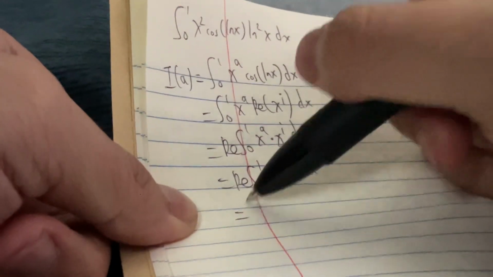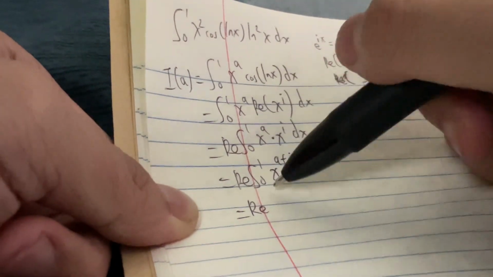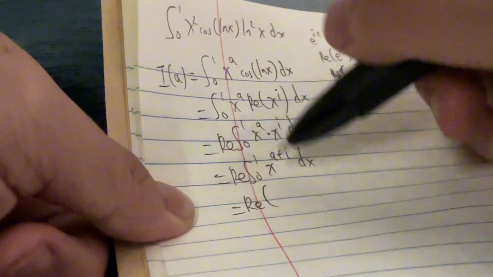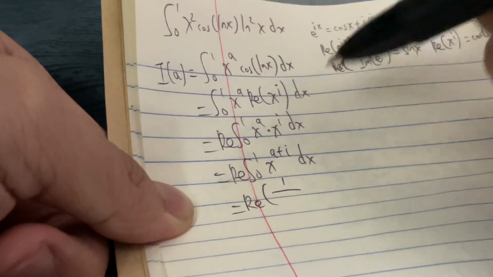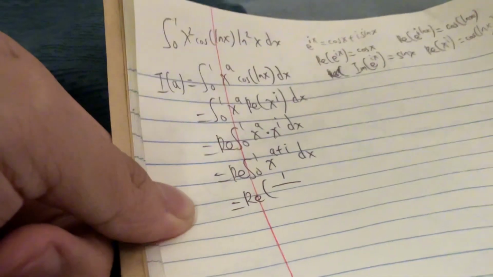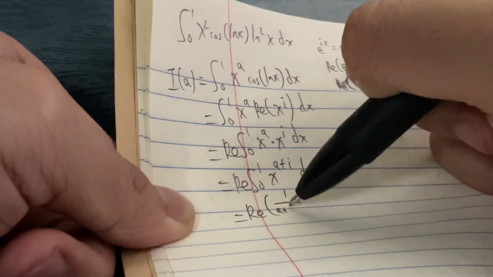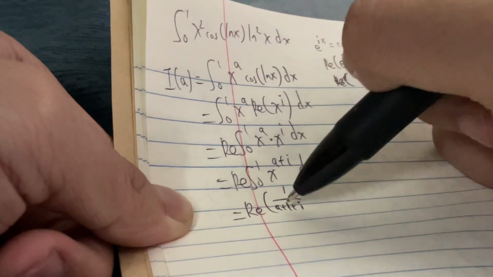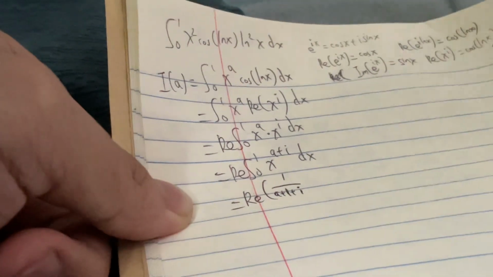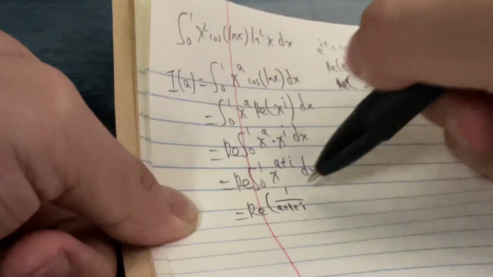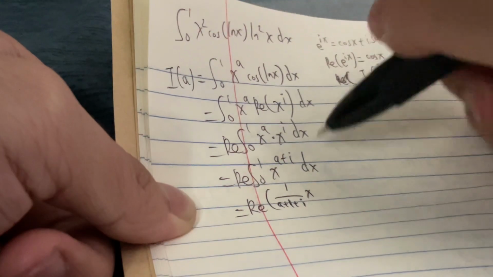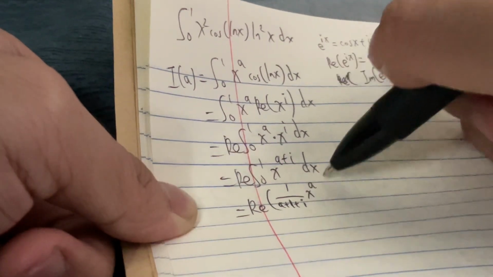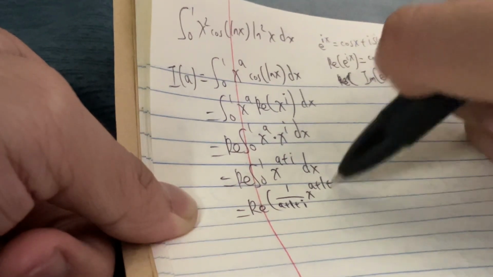Integrate this: add 1 to the power and divide by the new power. So you get 1 over a plus i plus 1. But I'm going to put this in real part and imaginary part form, a plus bi form. This is the real part, a plus 1 plus i. You add 1 to the power, but I'm going to write it as a plus 1 plus i as well.